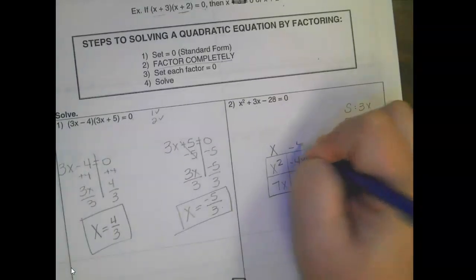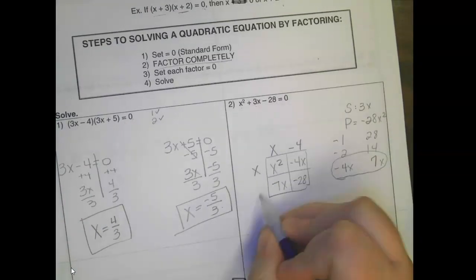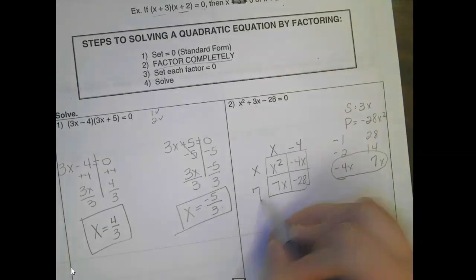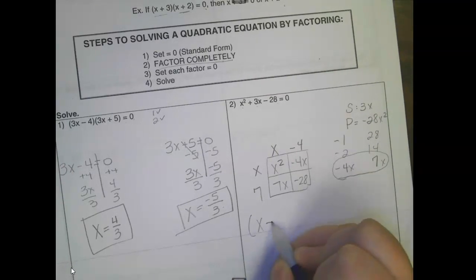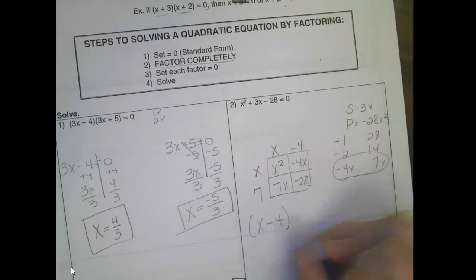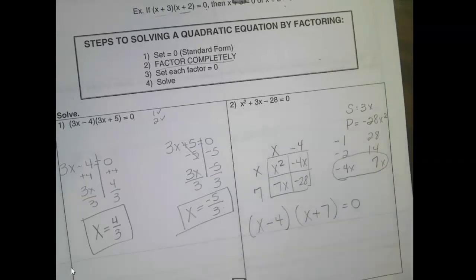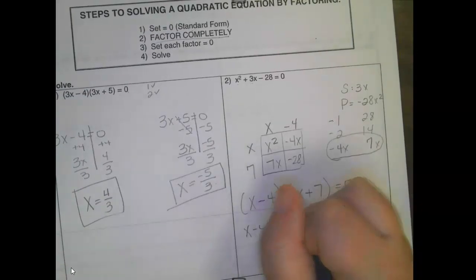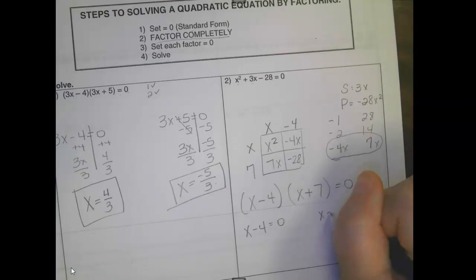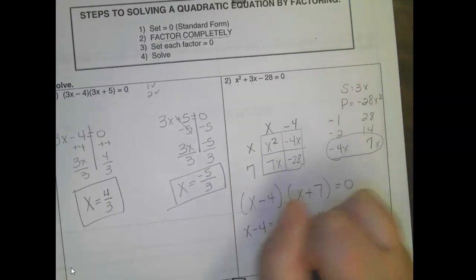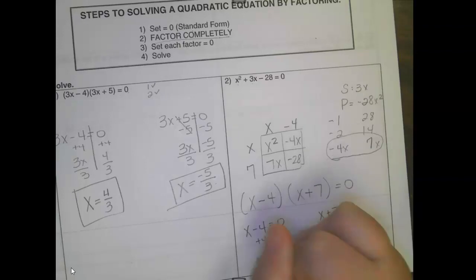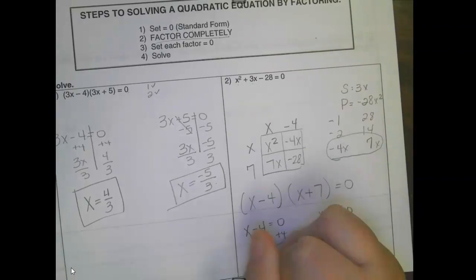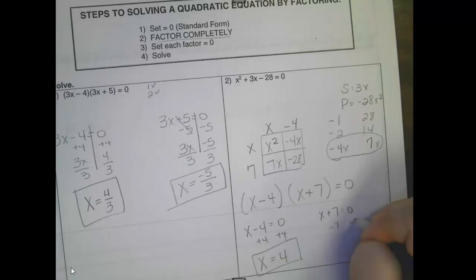Factor it out, and I am going pretty quickly, because you can always pause this video if you need to. So my two factors are x minus 4 and x plus 7. To find my two solutions for what x could be, I'm going to set each of these equal to 0. So add 4: x could equal 4. Subtract 7: x could equal negative 7.